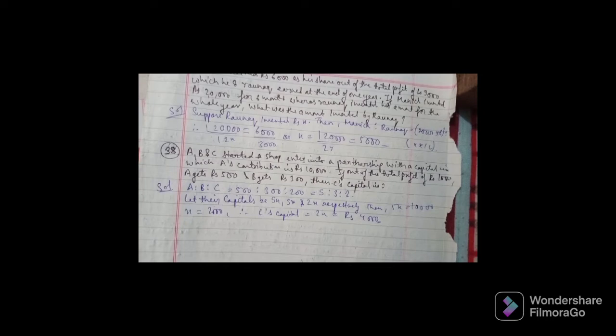Okay. Now we go further, to the next question, which is of course an important one. So we go for the 39th question here. The question is that A, B and C started a shop by investing rupees 27,000, rupees 72,000 and rupees 81,000 respectively.